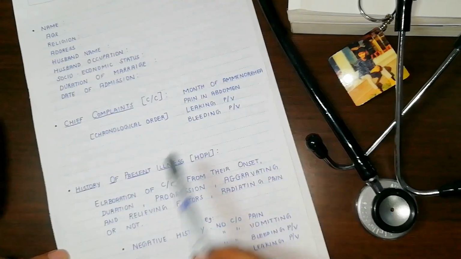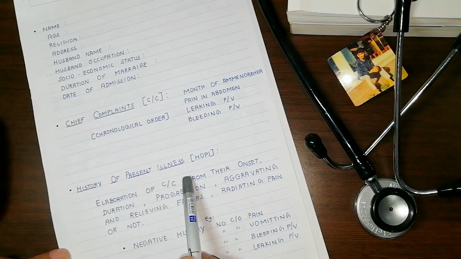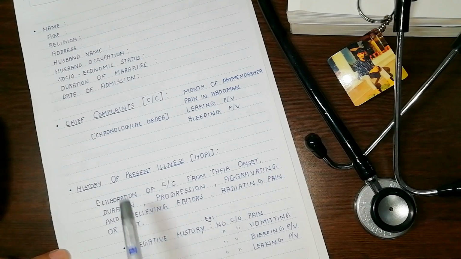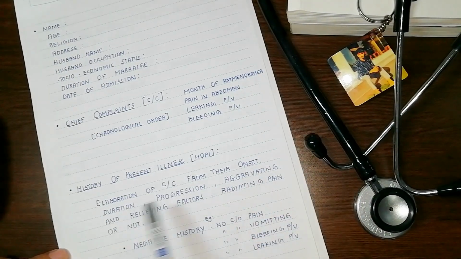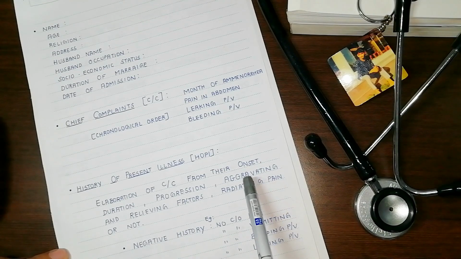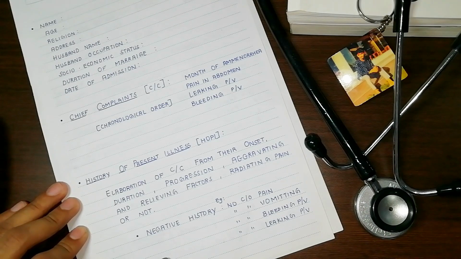Then after the chief complaint, we have to mention the history of present illness, HOPI. In history of present illness, we will elaborate the chief complaint from their onset, duration, progression. Then we will mention its aggravating and relieving factors, whether there is radiating pain or not. And the important part in the history of present illness is a negative history. We have to ask the patient about their negative history. Are they suffering from it or not? And we have to mention accordingly.